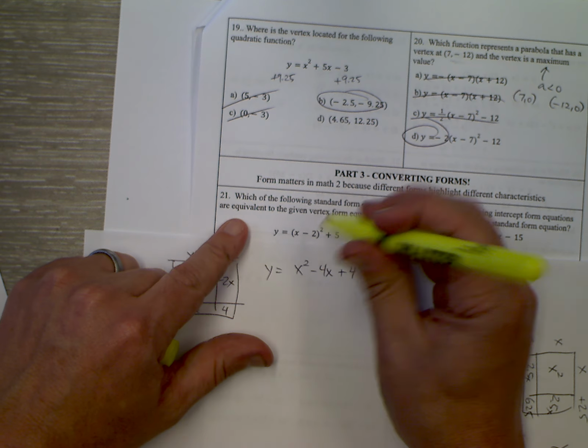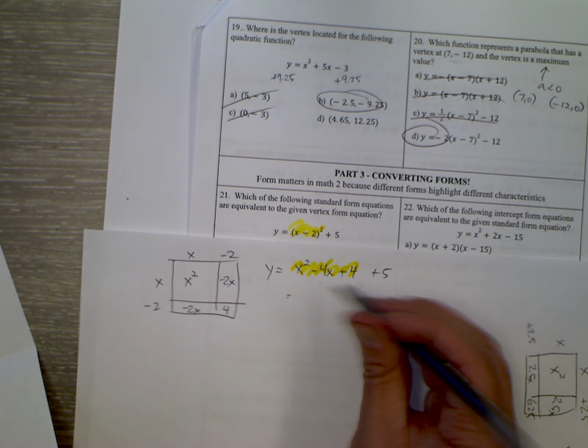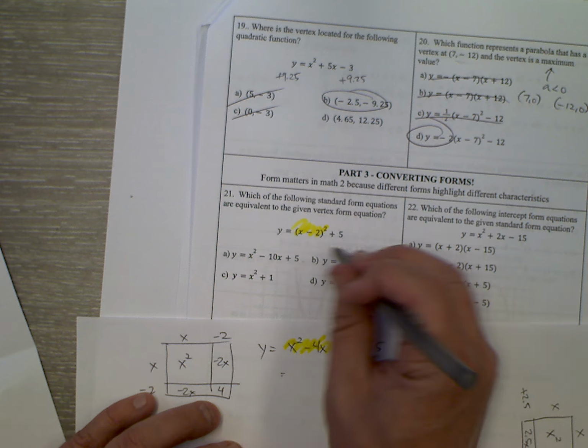But we still have that plus 5, right? That's still there. If we think about that and that, those are the same, or those are equivalent. So at the end, I do have to add 5, so I'm going to go plus 9 is the answer here. And we've got 1.